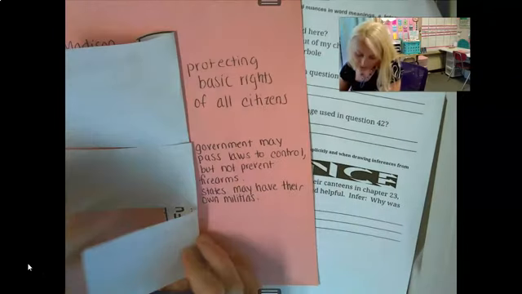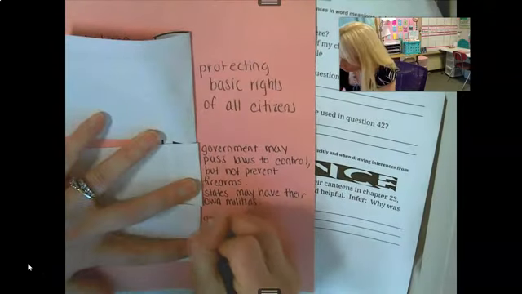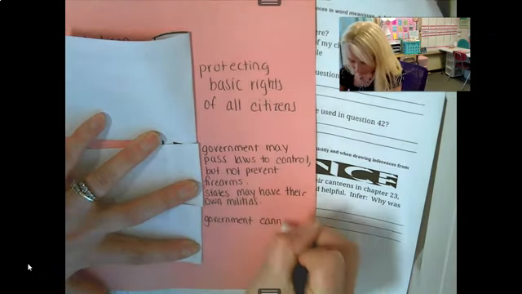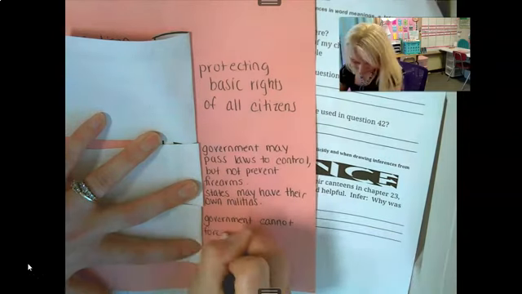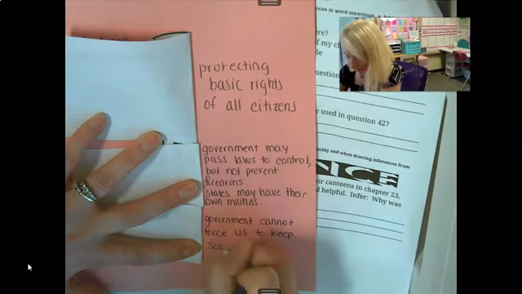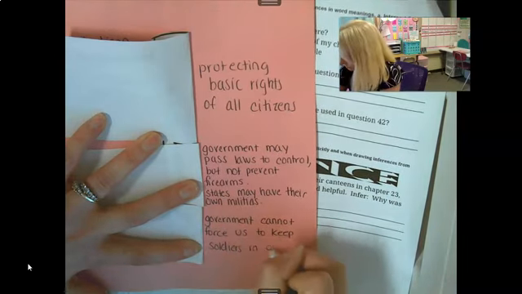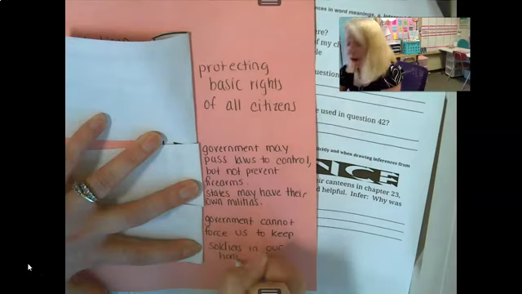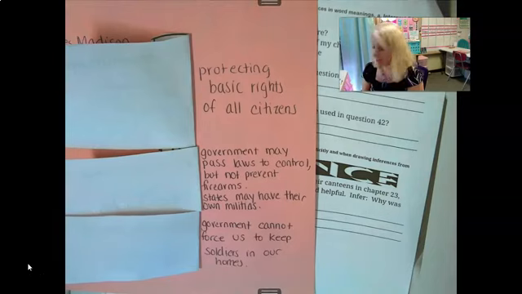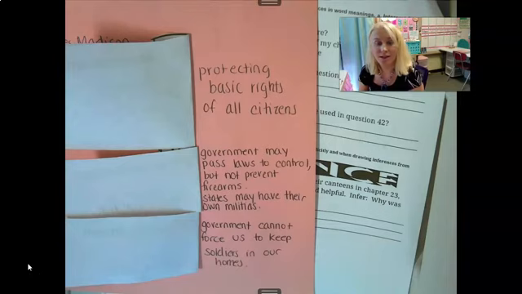And that is, the government cannot force us to keep soldiers and provide for them in our homes. That just seems like common sense, but the fact that it had to be put out there shows that this was happening at the time, and the United States wanted to set it up in their Constitution that this would not happen to citizens in the United States of America.